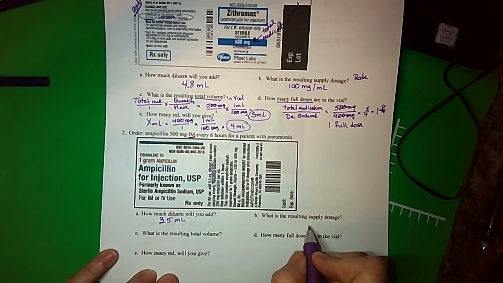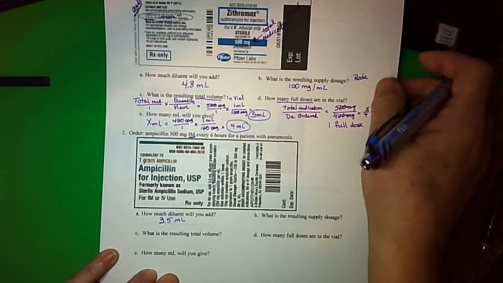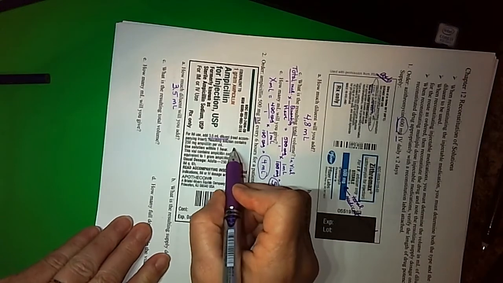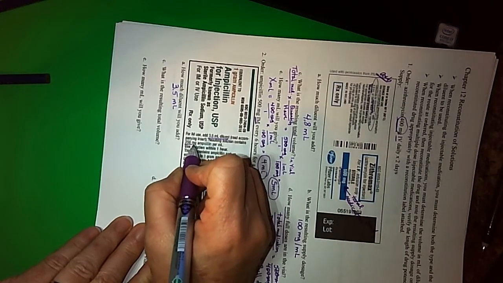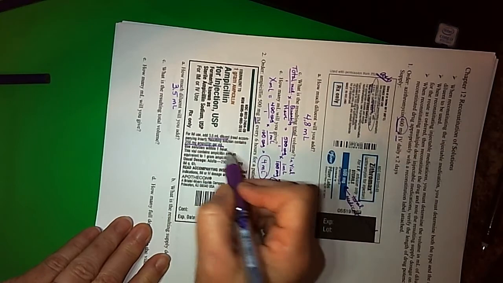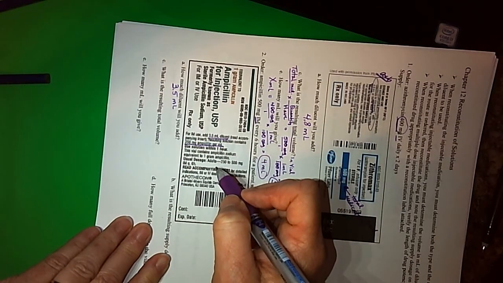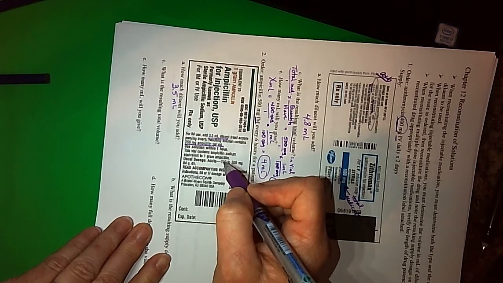What's the resulting supply dose? Again, that's in my fine print. Resulting solution contains 250 milligrams ampicillin per 1 milliliter. Use solution within 1 hour. So this is one you would have to reconstitute on the floor because you've got to give it within a certain amount of time.